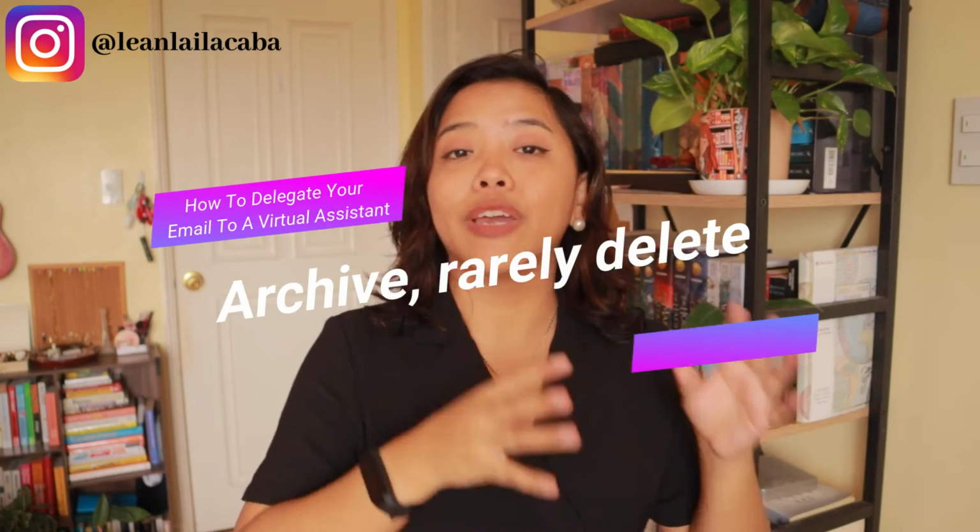Another tip that I do have for you is to archive and rarely delete. So what I mean by this is, as much as possible when it comes to your emails, especially since your assistant is handling them, try to make sure that they just get archived instead of getting deleted overall. That way you can always go back, you can always clean things up later on. You just have a record of when certain emails come in, when you're supposed to be following up, and so forth.